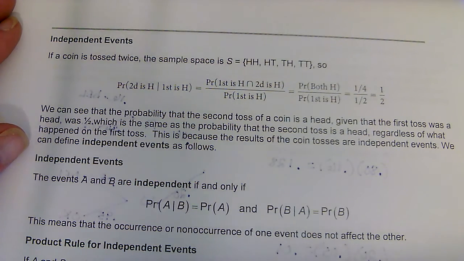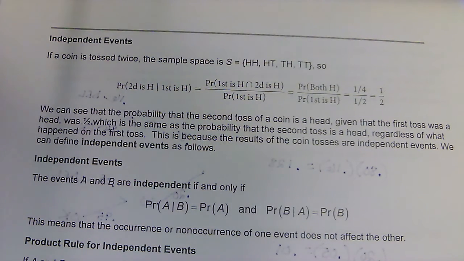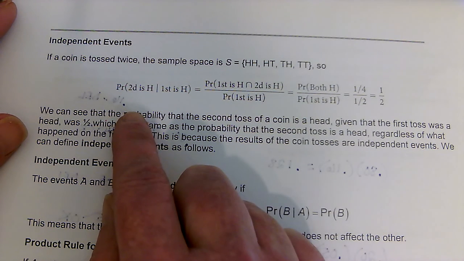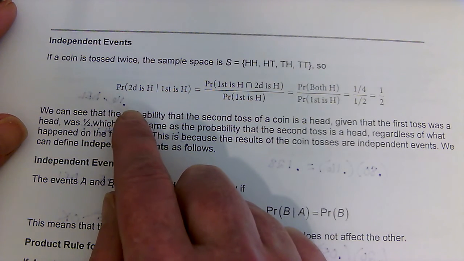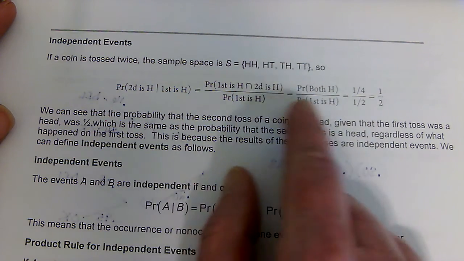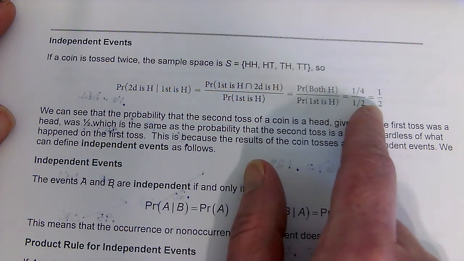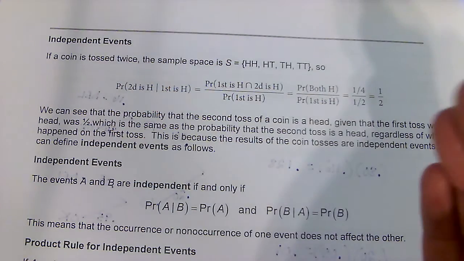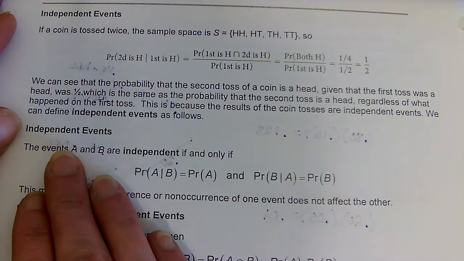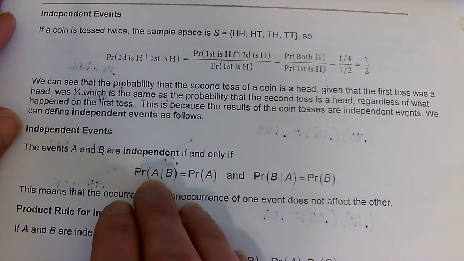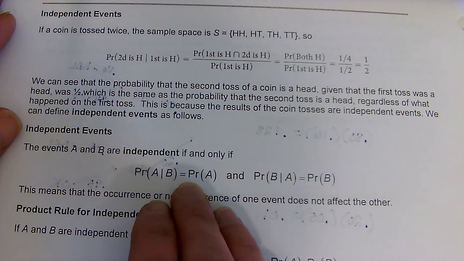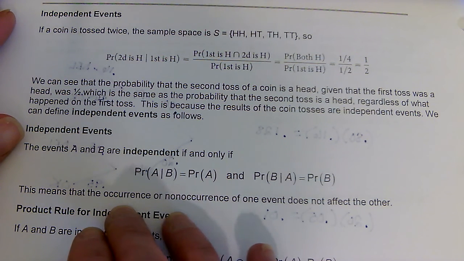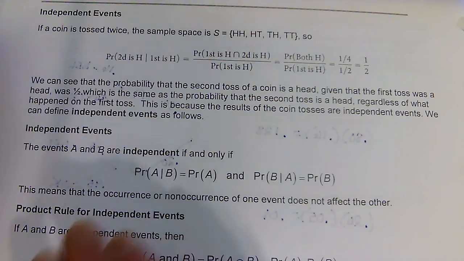What if we're looking at two events and they're actually independent events, like coin tosses? The probability that a second toss of a coin is a head, given that the first was a head, comes out to be the same probability, 1 out of 2, as just tossing for a head. So events are independent if the probability that one happens given the other is the same as just the probability of it happening on its own. This means that the occurrence of one doesn't affect the other at all.